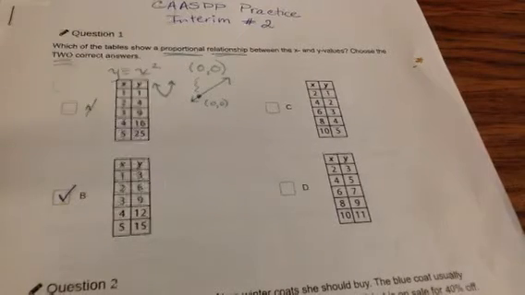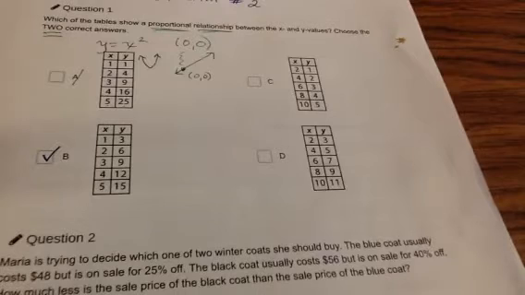Okay, now we have C and D. One of them is going to be a yes, one of them is going to be a no. Talk to your mathmates. Which one do you think, just looking at, looks like a yes, and which one do you think looks like a no? Without doing work, just look at it. Which one do you think is a yes, which one do you think is a no? Talk to your mathmates.